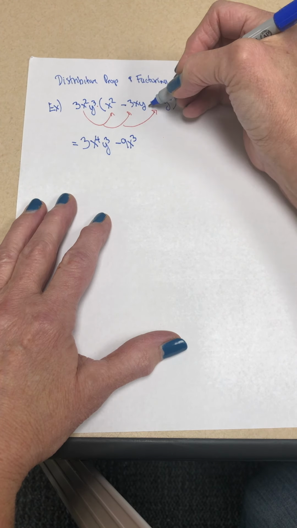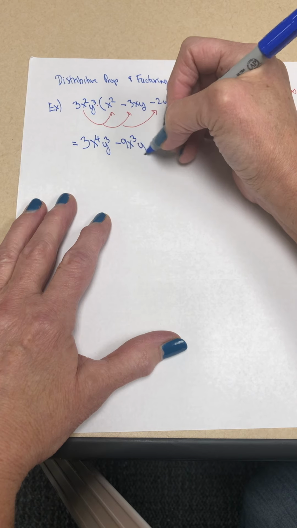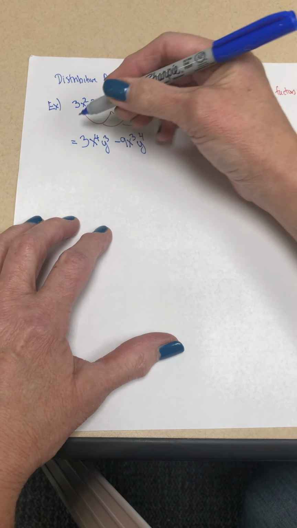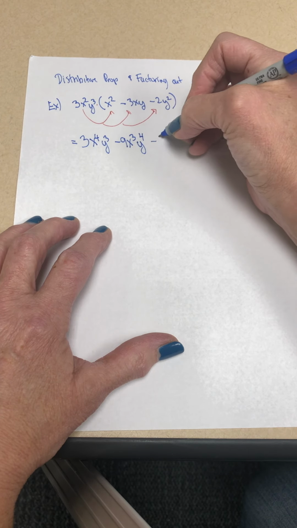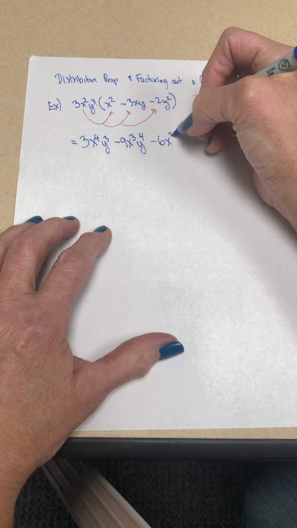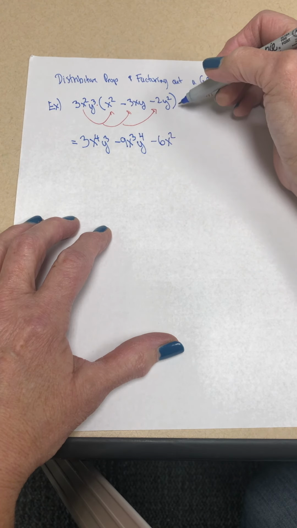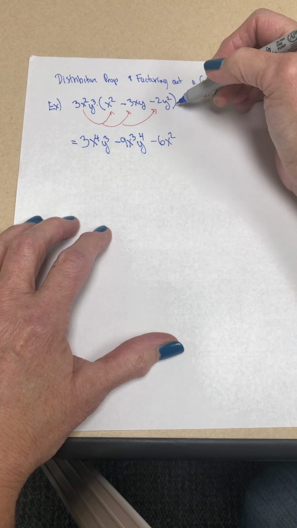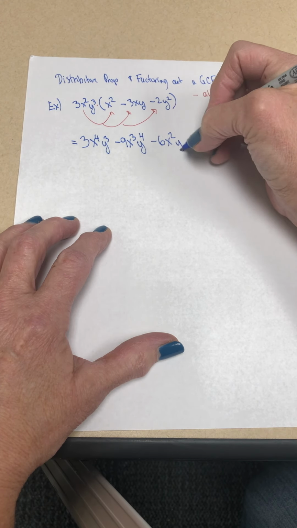Y cubed times y to the first. Remember, you're multiplying the same base, so you add exponents. So that's y to the fourth. And then 3 times negative 2 is minus 6x squared. And then y cubed times y squared, multiplying the same base. It's long distance multiplication, but you are multiplying the same base, add the exponents.